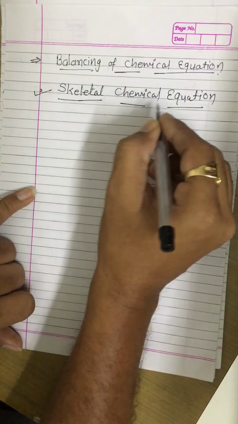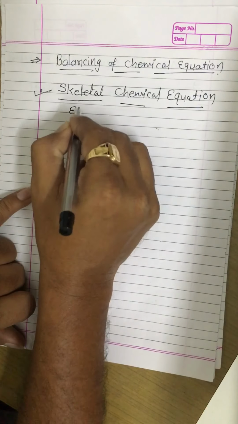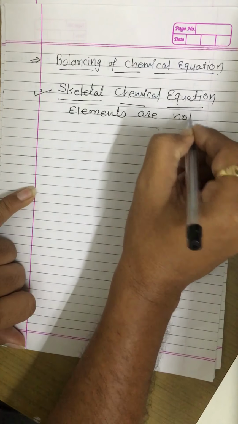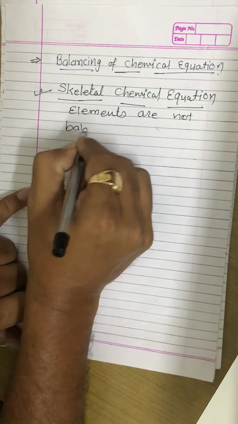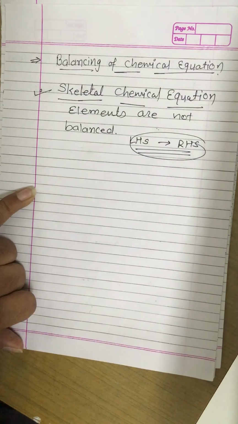A skeletal chemical equation means an equation in which elements are not balanced. Left hand side and right hand side are given but without balancing. It is called a skeletal chemical equation.